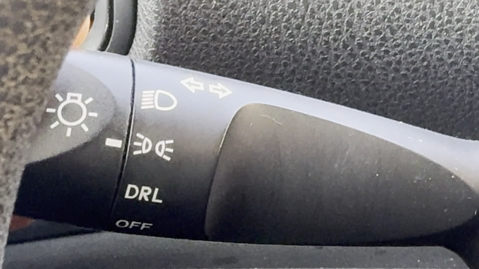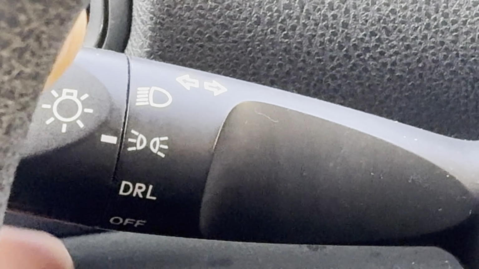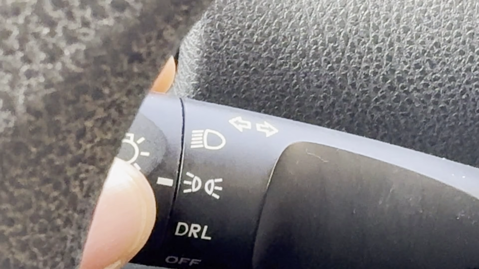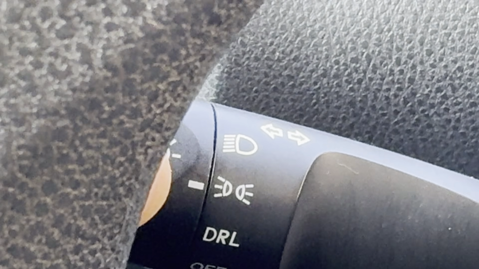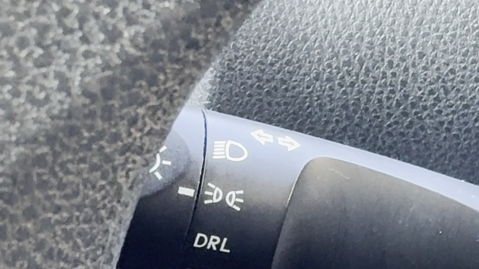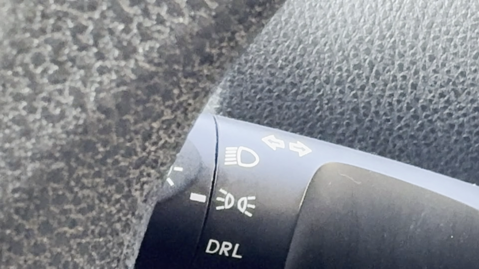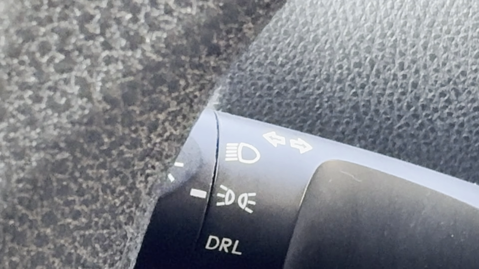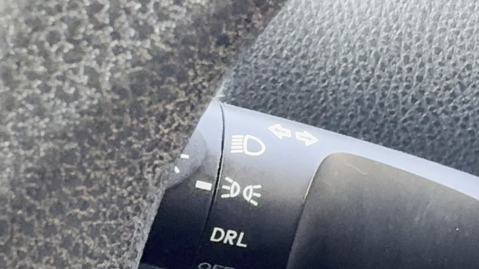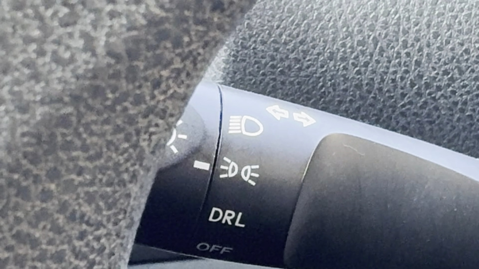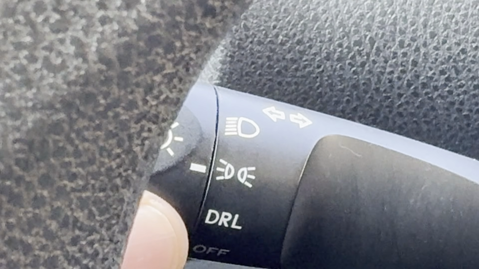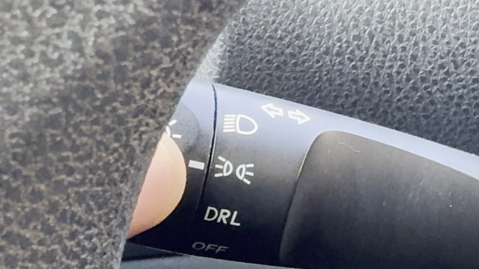Now, to turn on the headlights, there are generally two options. Some modern vehicles have an auto feature. When you select auto, the headlights will automatically turn on if it is dark outside, or turn off if it's light outside. A lot of people have the auto feature and keep it in that.